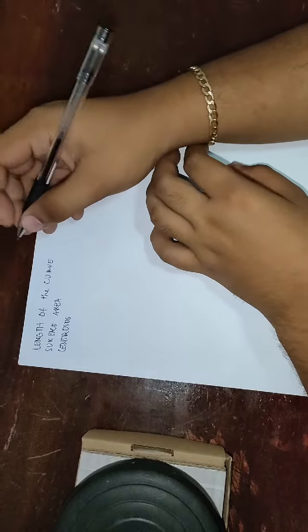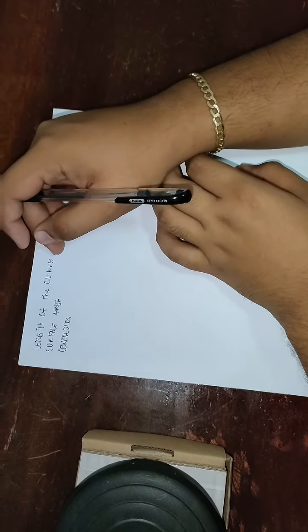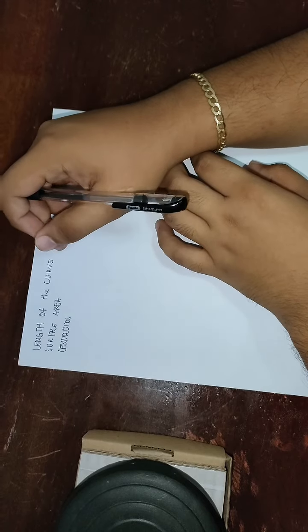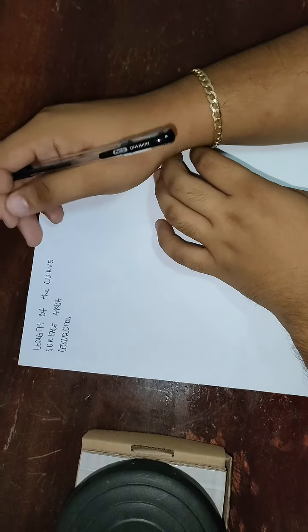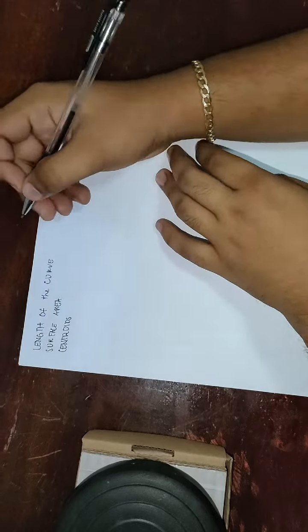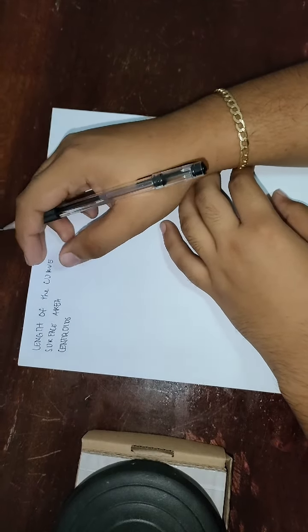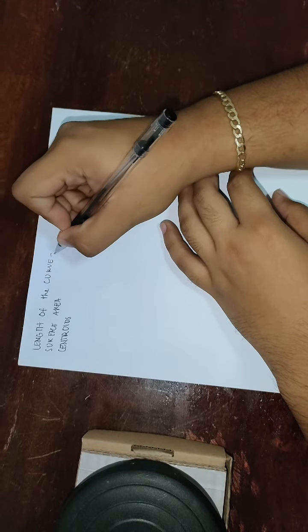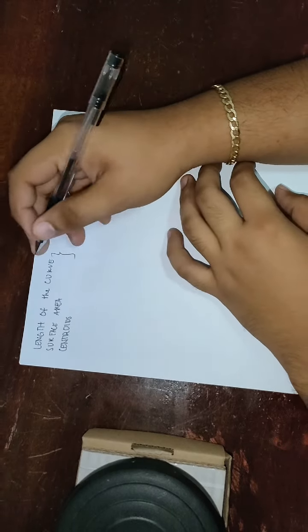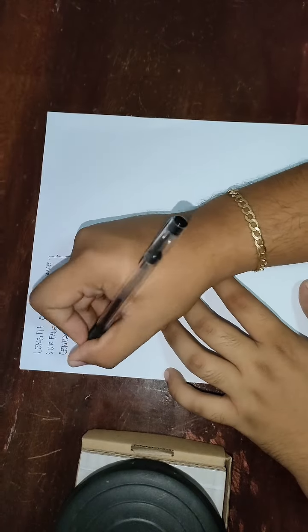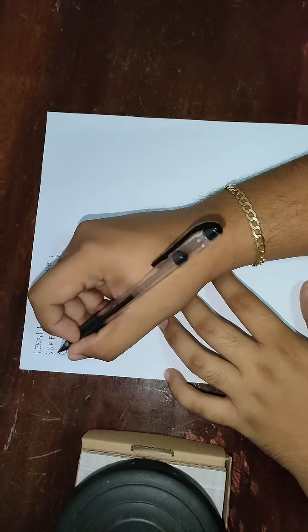So, good day everyone, and today we have three topics to discuss, which are the length of the curve, surface area, and the centroids. For each one I will give you one or two examples. The learning objective is that we can solve each equation for each topic. So, first, the length of the curve.